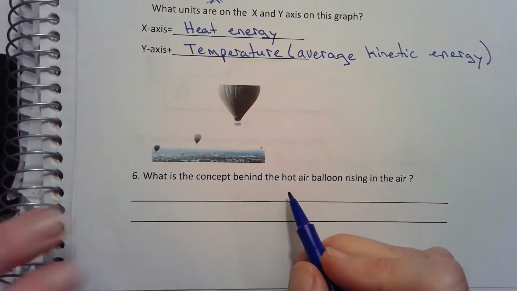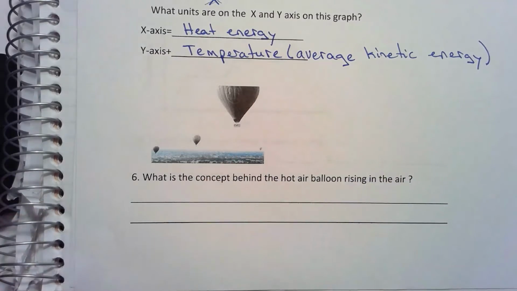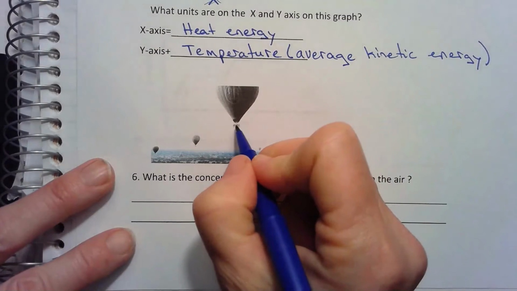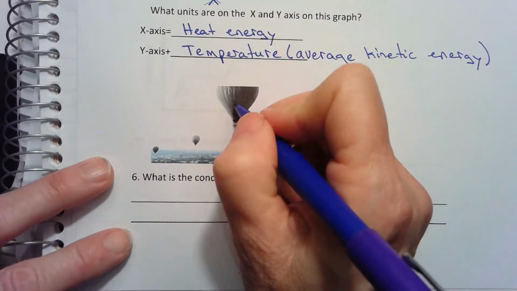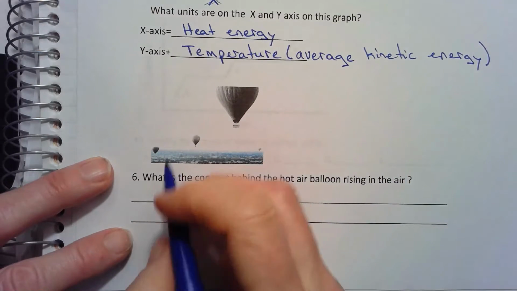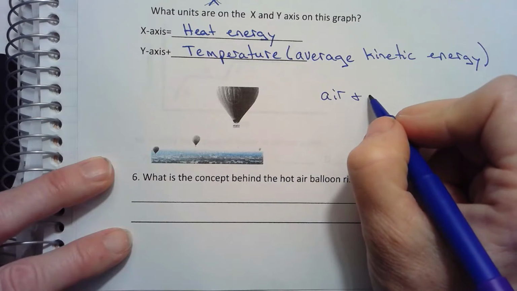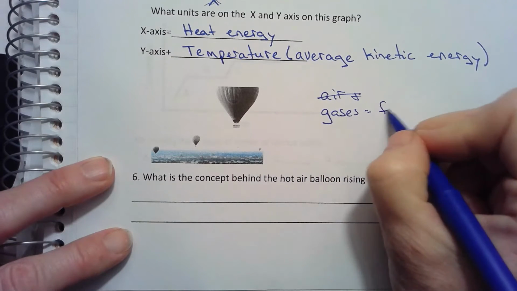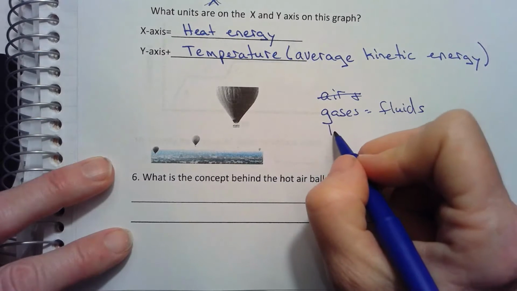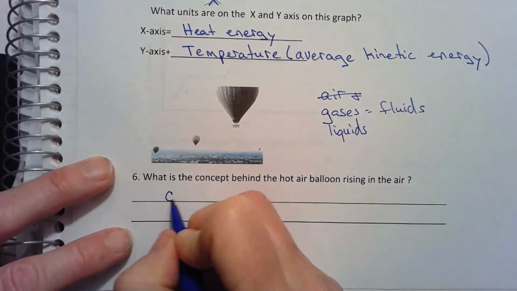What is the concept behind the hot air balloon rising in the air? So we talked about this in class, that you've got a little fire here that's heating up the air, making it less dense, and so the hot air is rising. I'm going to say gases are known as fluids. Gases and liquids are fluids. So that is convection.